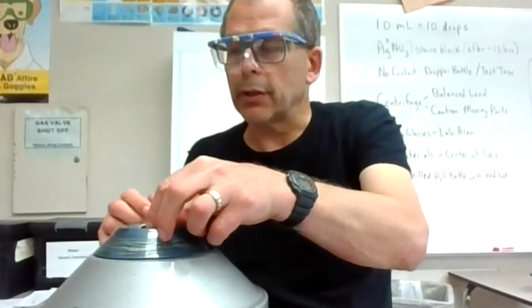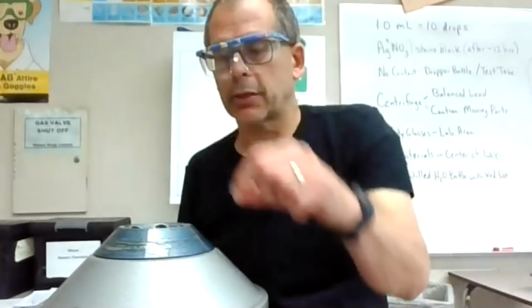I'm going to then put it in a centrifuge. There's also a test tube across from it, so I've got 2 test tubes in there, balanced and across from each other. I'm going to spin that pretty long, probably a good 45 seconds, because this seems to take longer to separate out. Again, I got that gel-like precipitate in that first step. I'm just going to let this centrifuge.